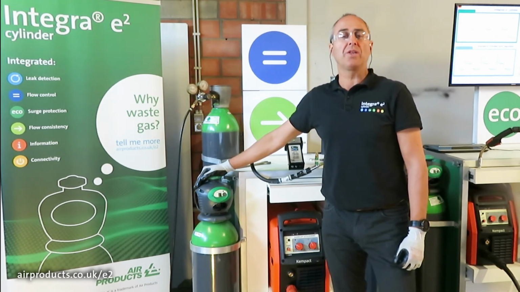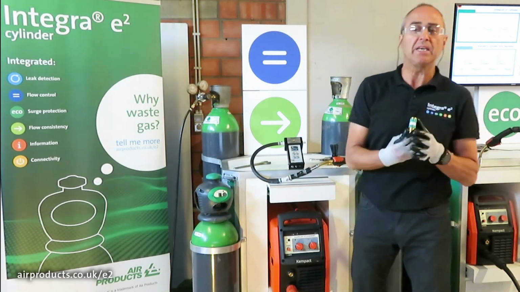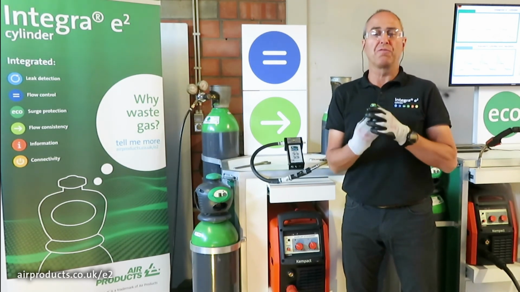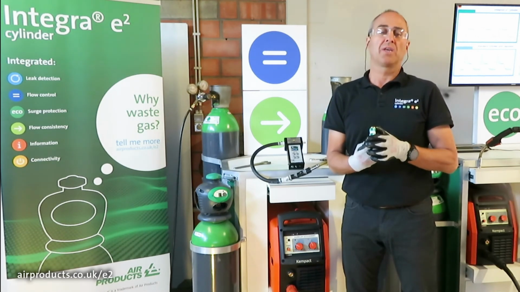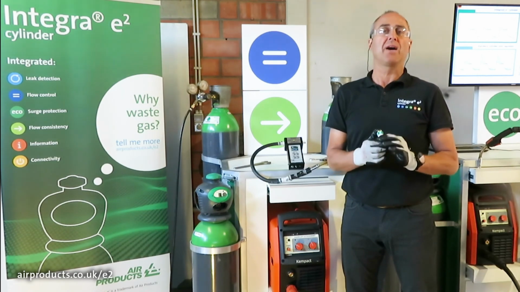This means that when you use the Integra E2 cylinder and select, for example, the E15 IFO, the flow at the torch with a full cylinder and an almost empty cylinder will be equal or with a maximum variance of plus minus 1 liter per minute.